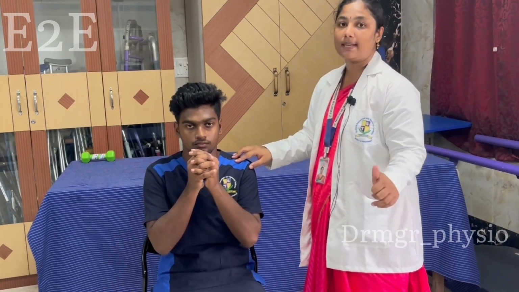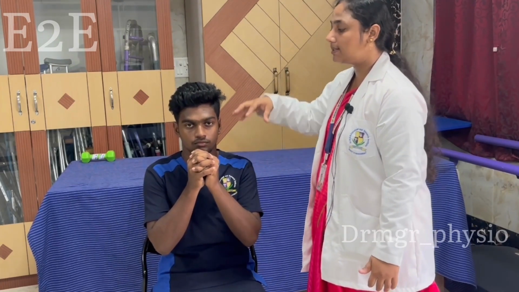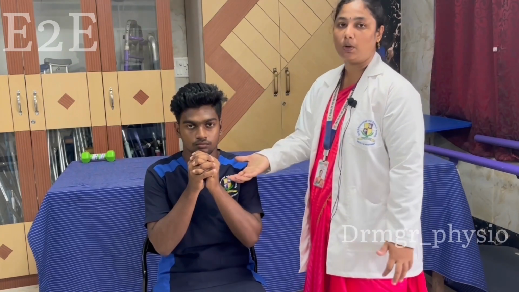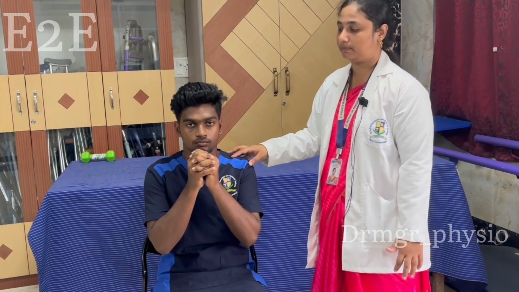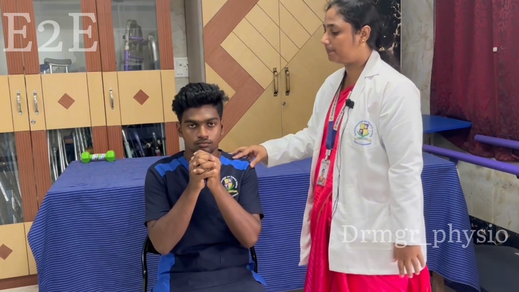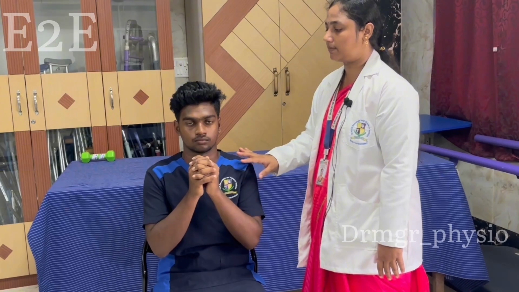So the fingers have to be placed near the mandible region, and he is giving a downward pressure. The same equal pressure is given back from his finger, and he is holding it. So already I told you, this is an isometric strength training exercise. Relax.